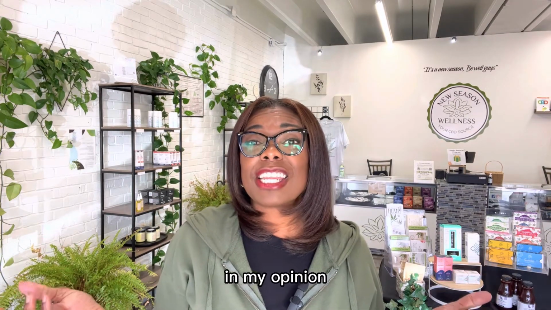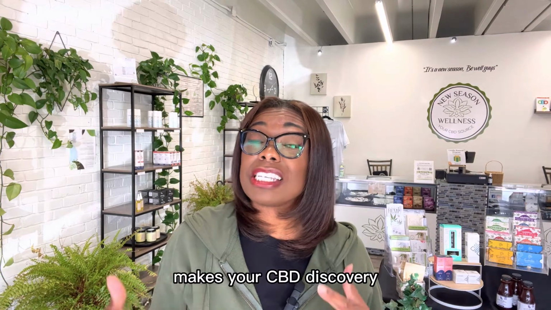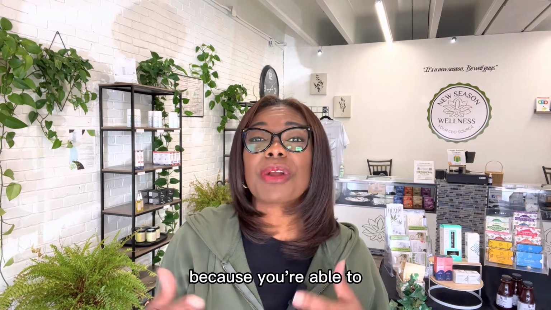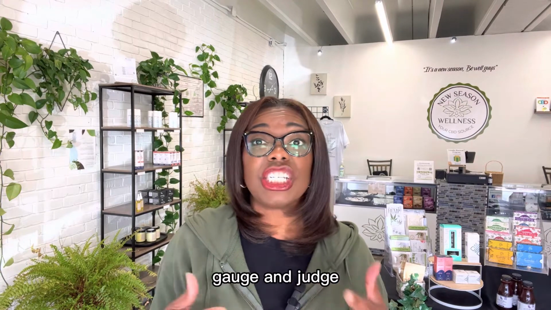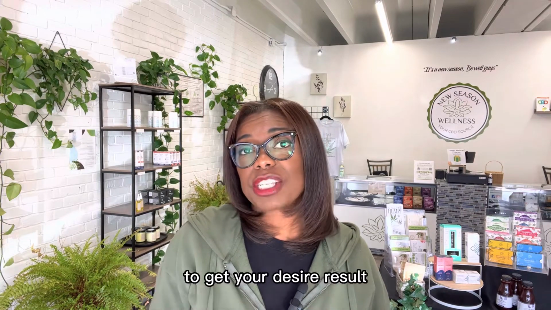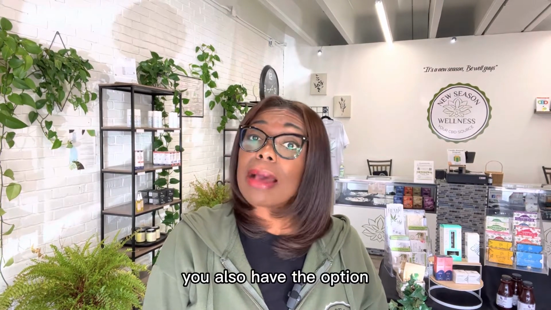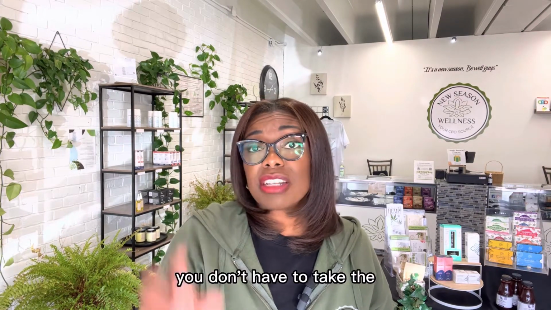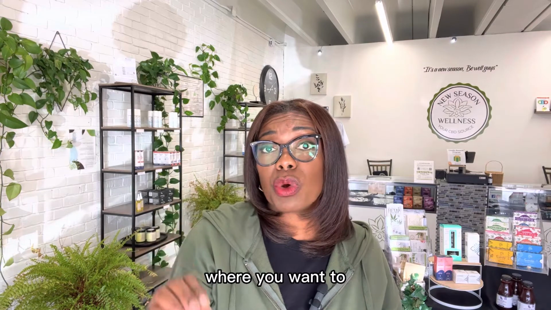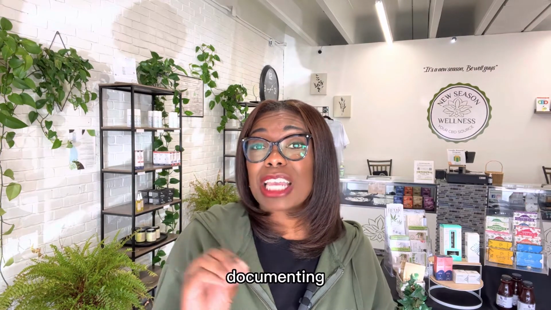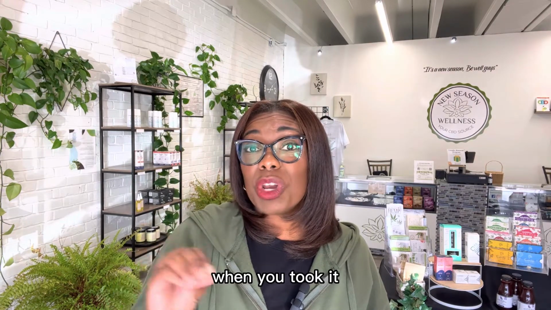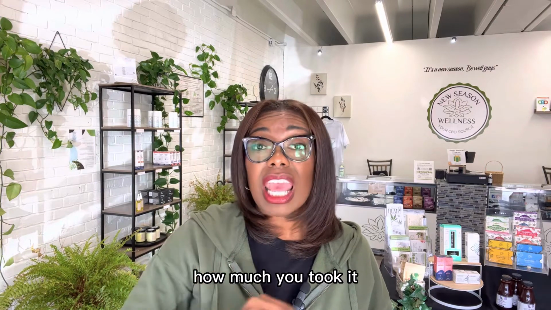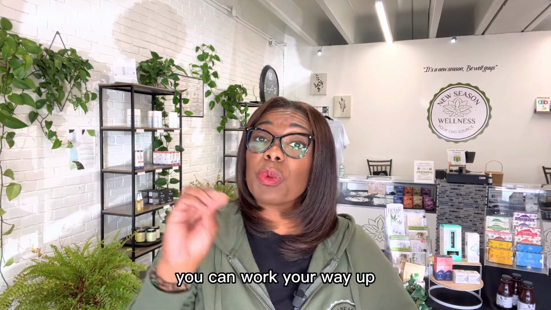In my opinion, a CBD tincture makes your CBD discovery a whole lot easier because you're able to gauge and judge what you need to get your desired result. You also have the option of starting very low, like with a quarter dropper. You don't have to take the whole pipette. You can start where you want to. And I always recommend you document what you're taking, when you took it, how much you took, and how it made you feel. When you start low, you can work your way up.